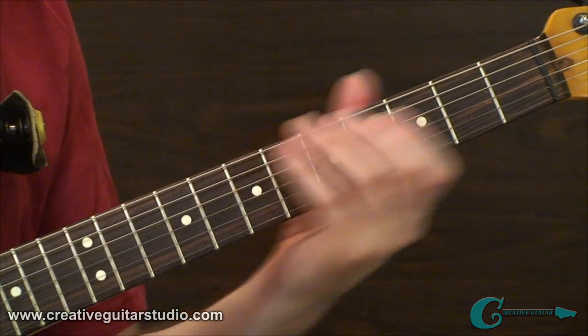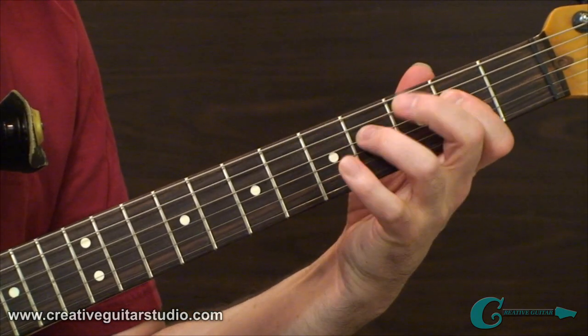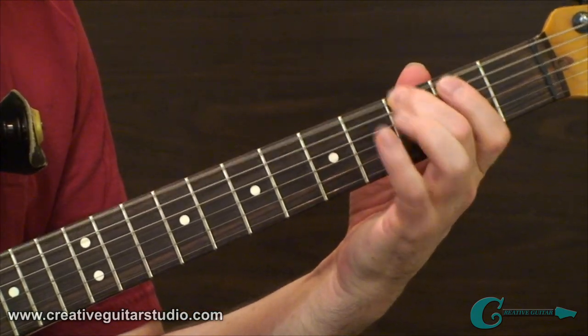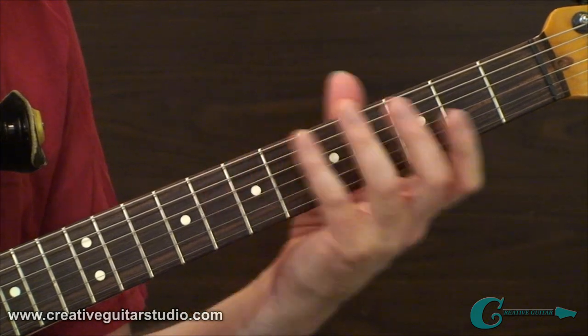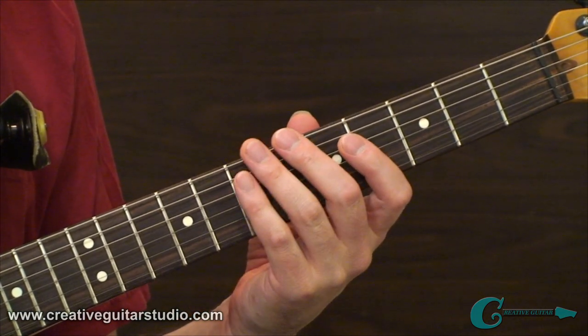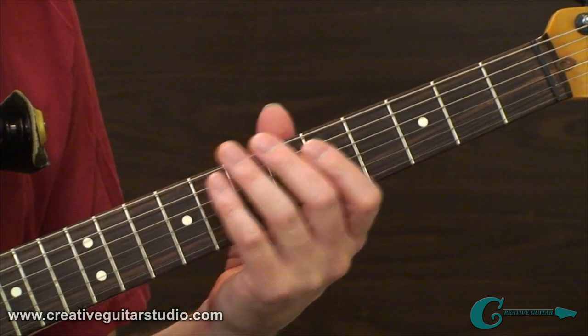Very good for exercises and training. Just practice it going ascending, descending. That's the major scale. Now, the next most important scale is actually a derivative of major scale.